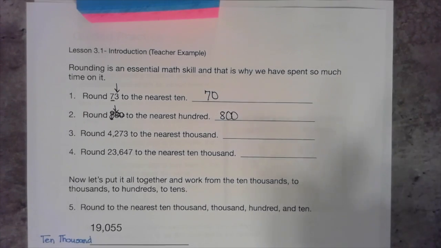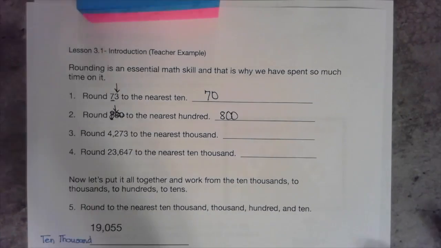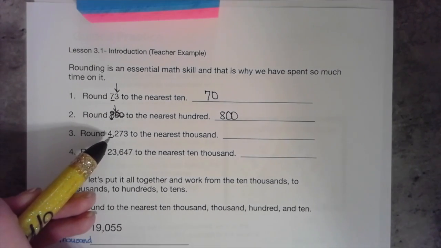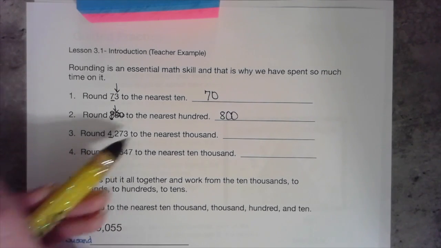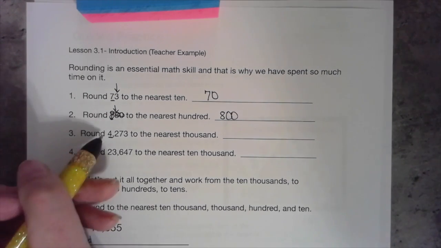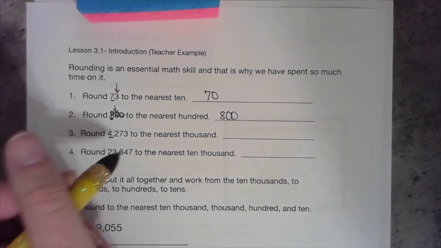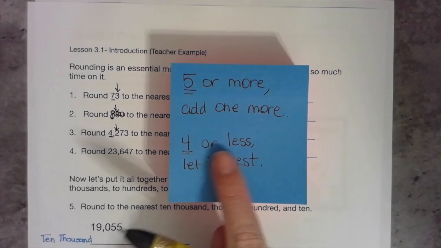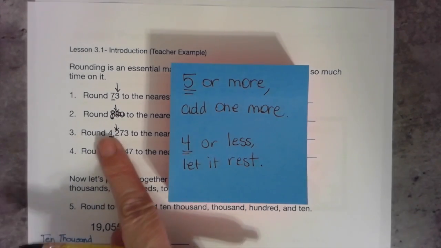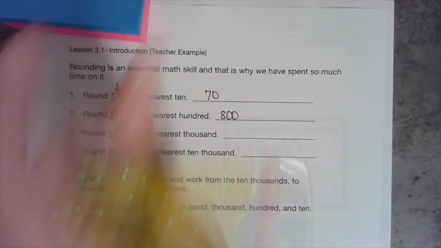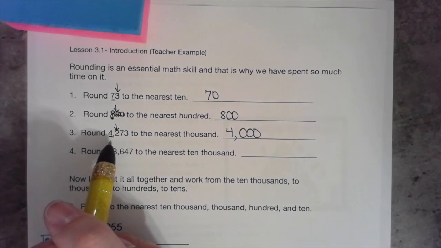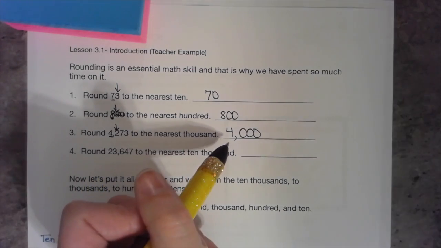Now we're going to round 4,273 to the nearest 1,000. I'm going to underline my thousands place. We will either let it rest and change everything else to zeros, or we will add 1 more and change everything else to zeros. Okay, so now I'm going to look at 2. What does 2 tell me to do? 4 or less. Let it rest. So I'm going to keep that a 4, and everything that comes after it is going to turn to 0. So we would round 4,273 to 4,000.